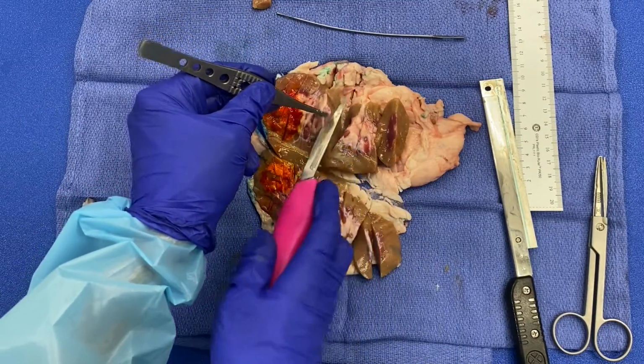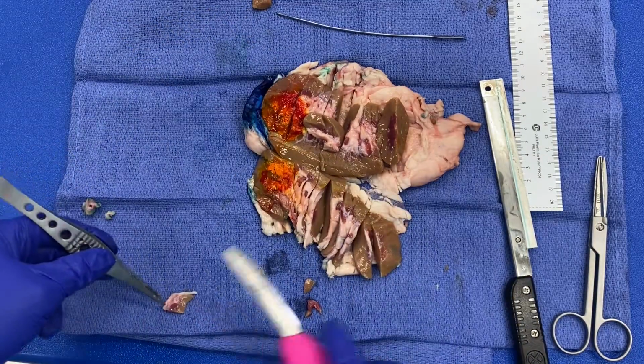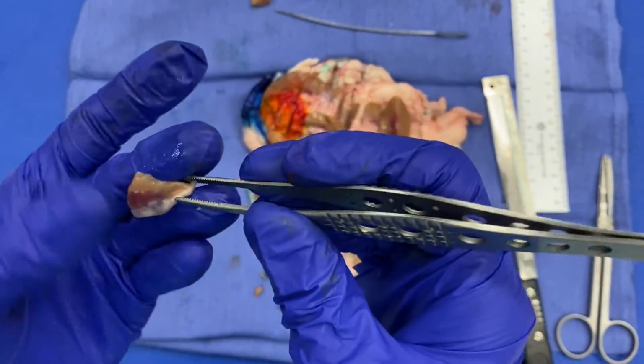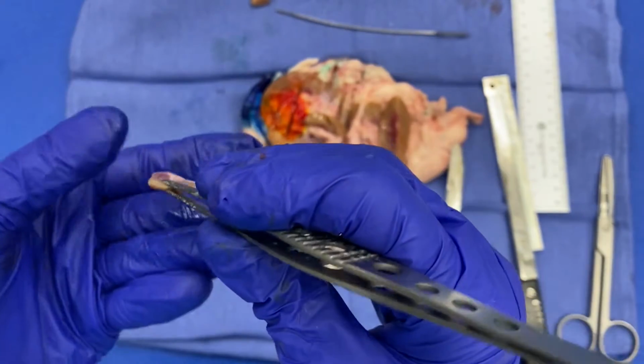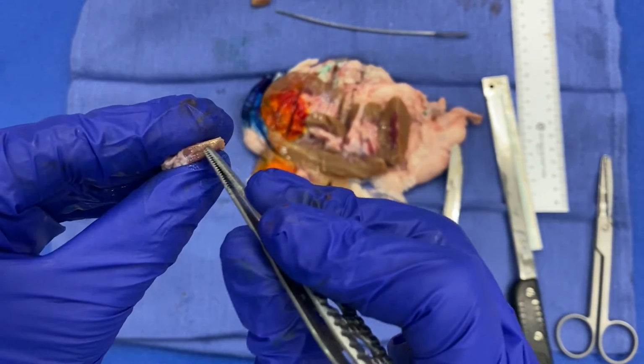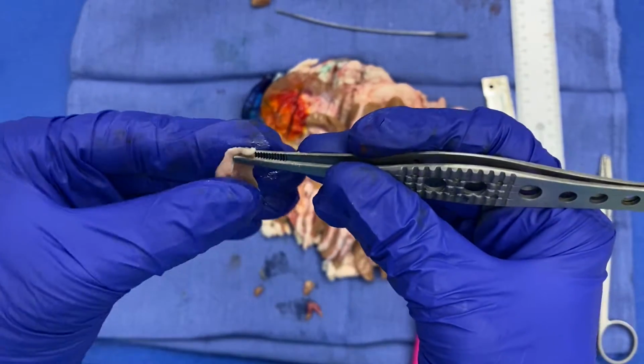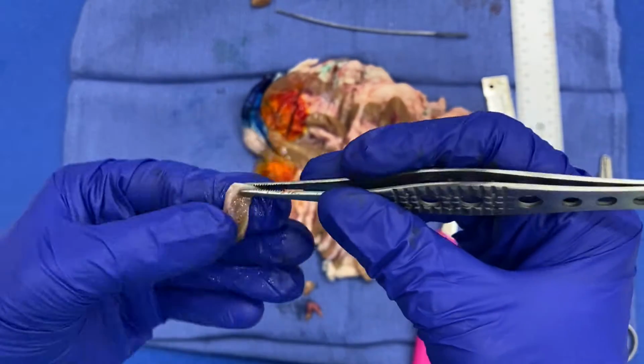So I'm going ahead and taking another section, and this one again, a little bit thick, right? We want our sections about 0.3 to 0.4. You can see it's kind of thin over here and a little thick on this side, and perhaps decently thin on this end.